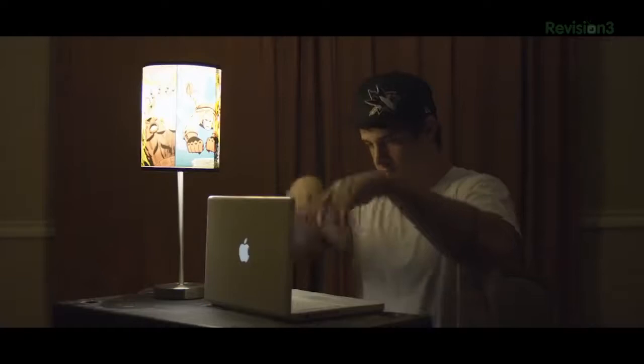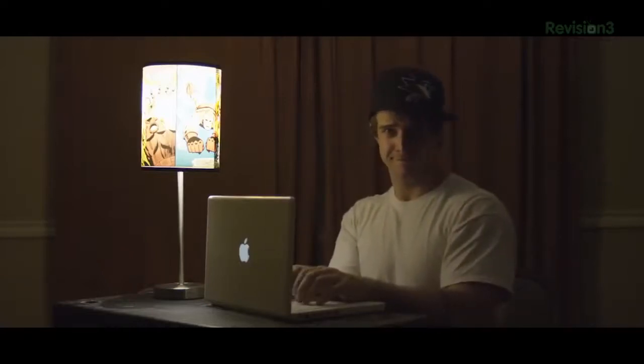Here's our basic scene. We have this guy on his computer at night typing something, or maybe looking at dirty pictures. I hope not. That's perverted.